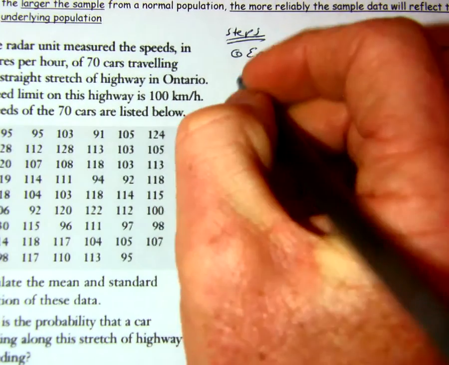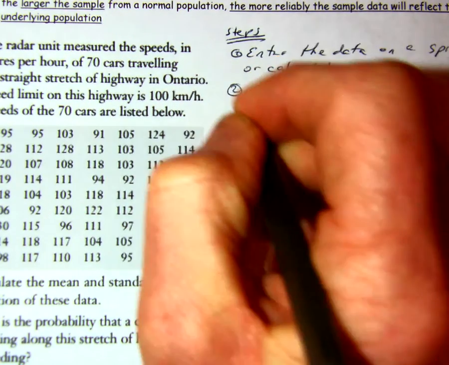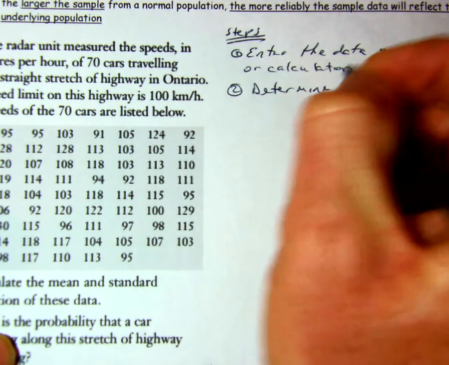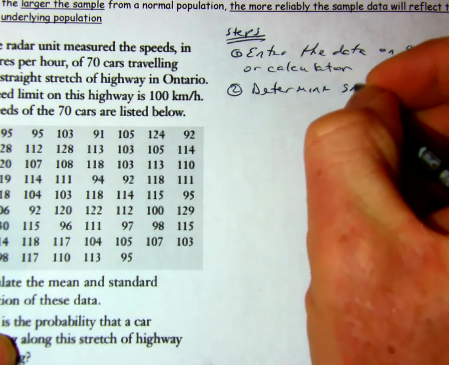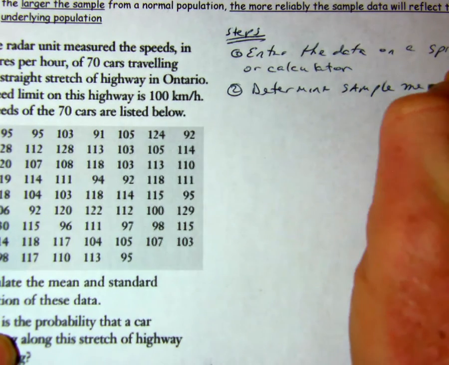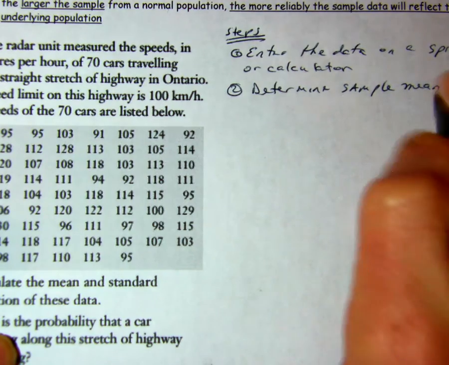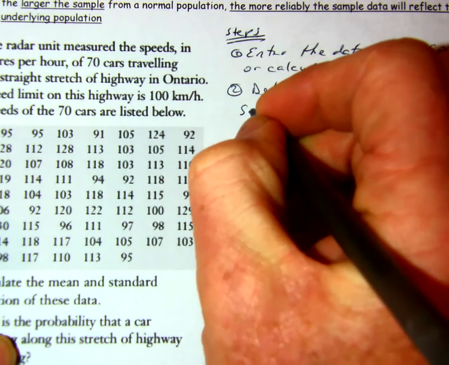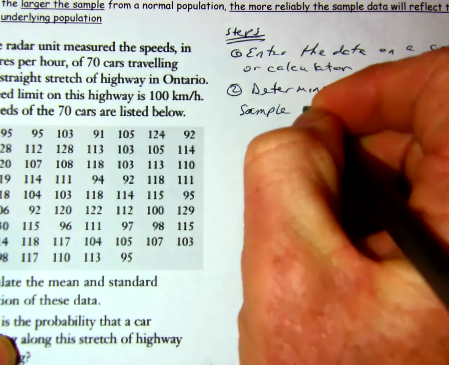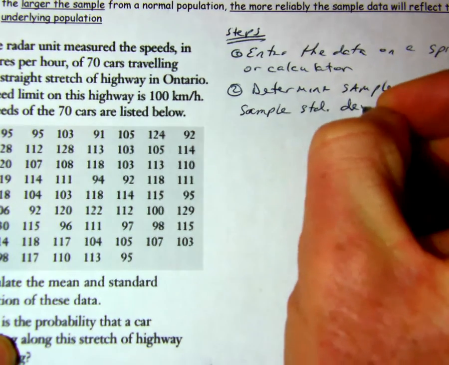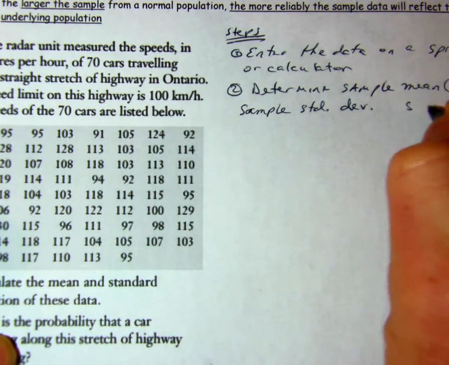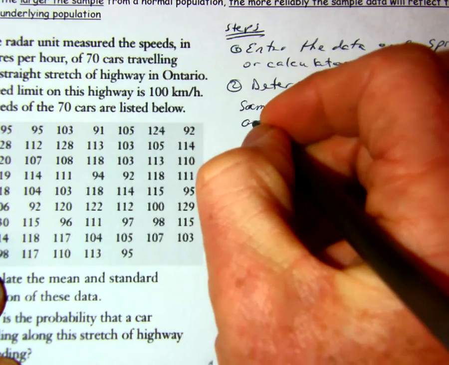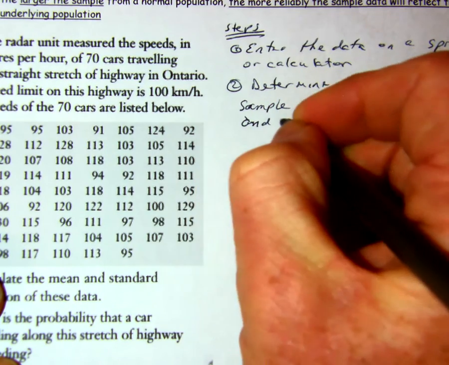And then second step, is we're going to determine the sample mean, which we call x bar, the sample standard deviation, which we're going to call S, which is the equivalent of sigma. And we're also going to determine the median.